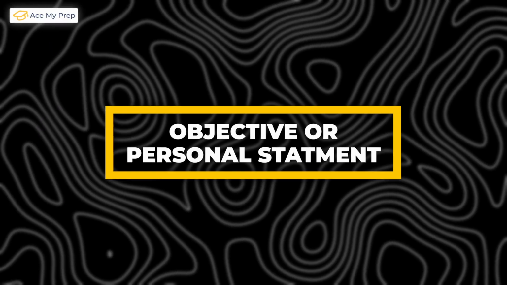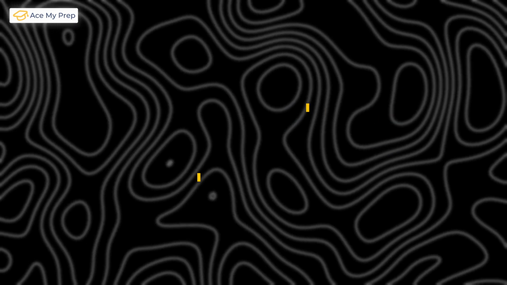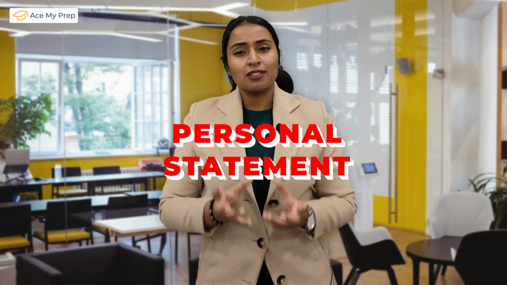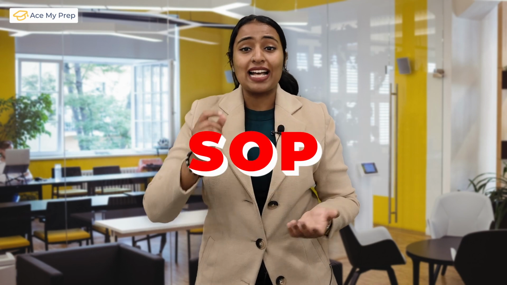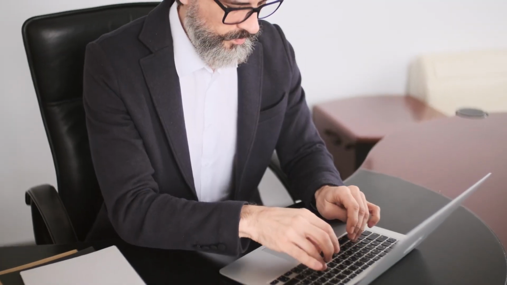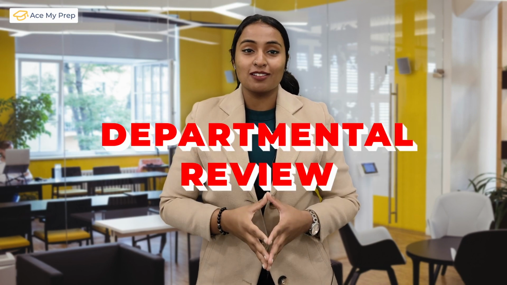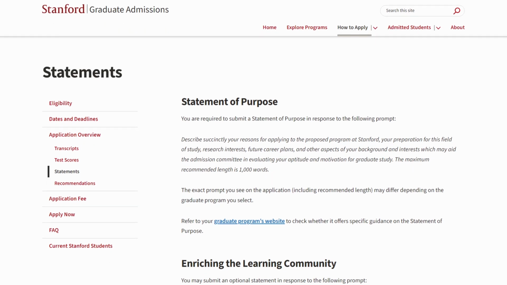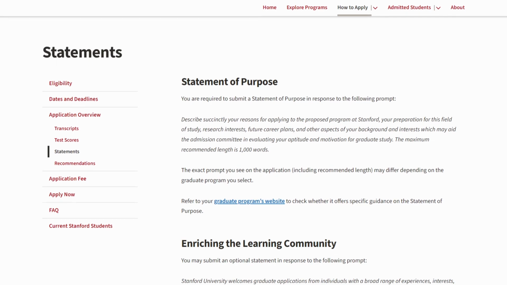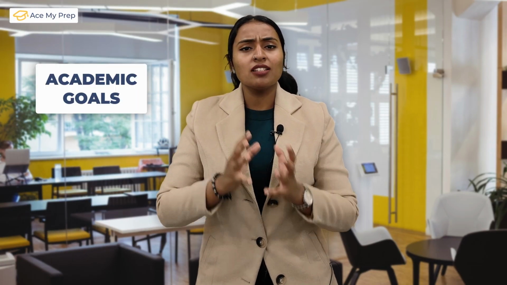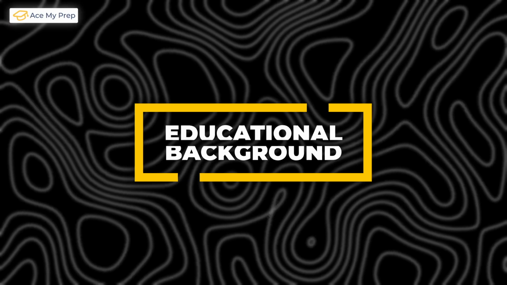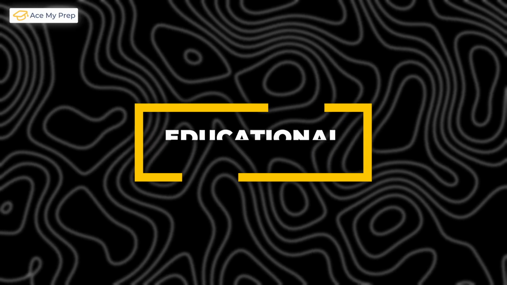Number 2. Objective or the personal statement. Every application requires a personal statement or the SOP as a major part of application review. In fact, it is the most crucial aspect of the departmental review. Check the requirements on the admissions page for the exact instructions of the personal statement. It should include your academic and career goals, tailored for the exact program or field of study you are applying for.